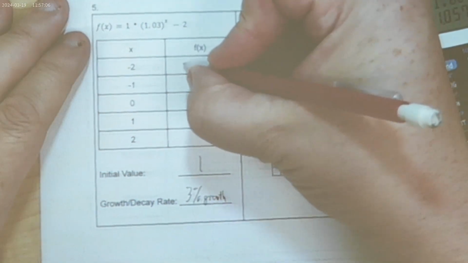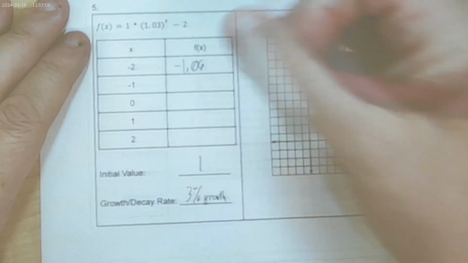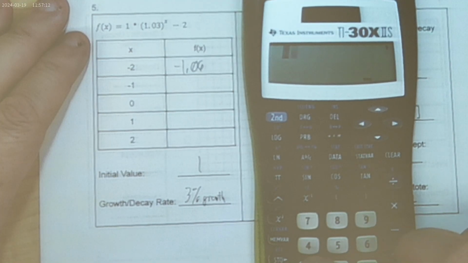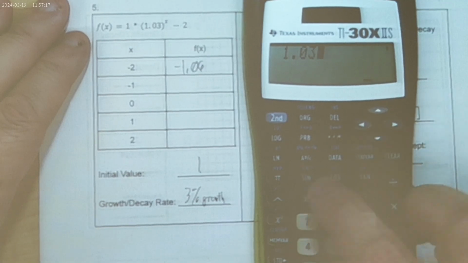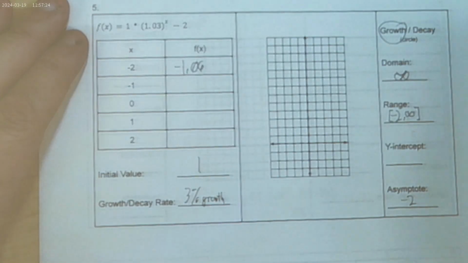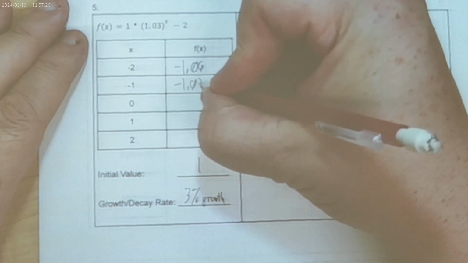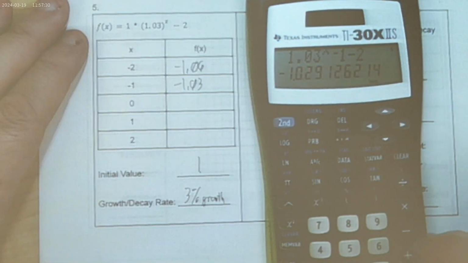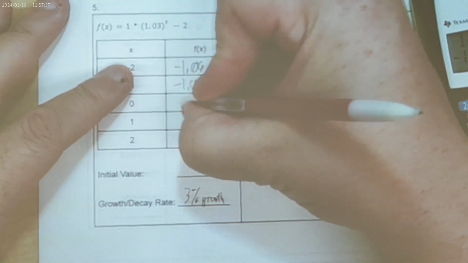So let's go with 1.06, negative 1, negative 2, 1.03. Oh, -2. Nope. It'd be -1.